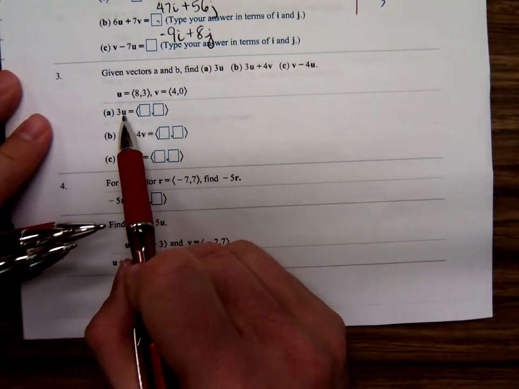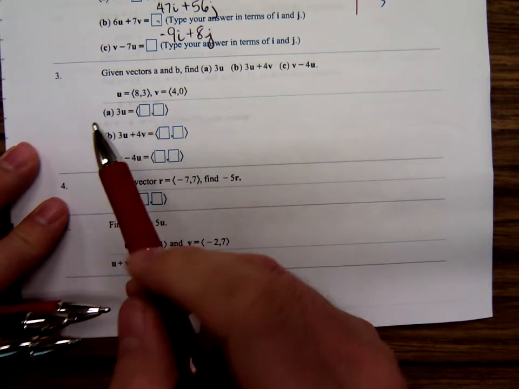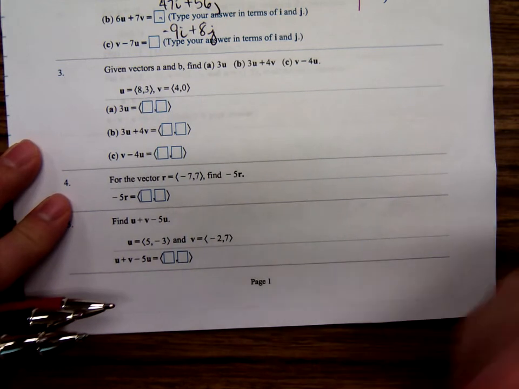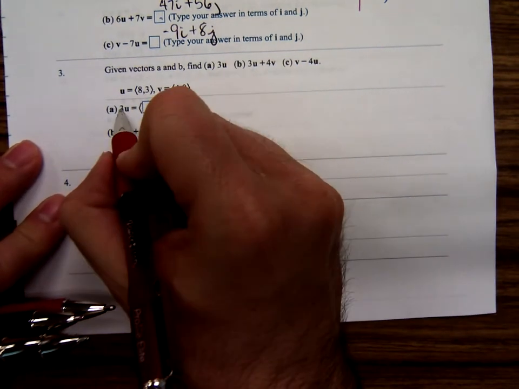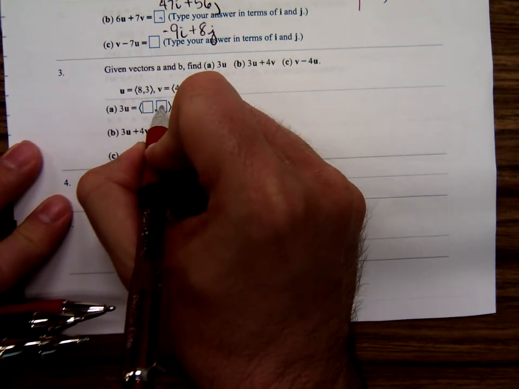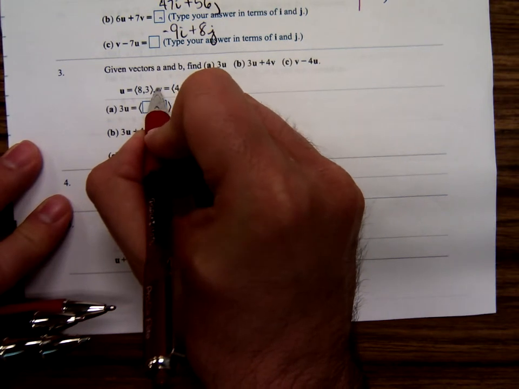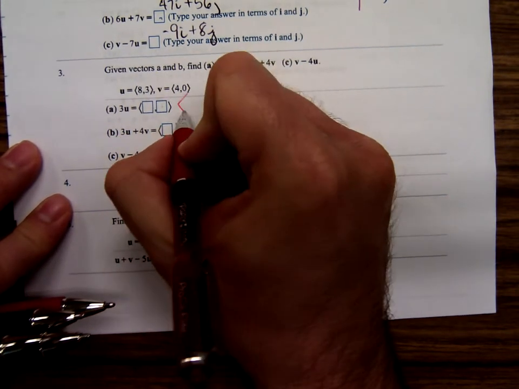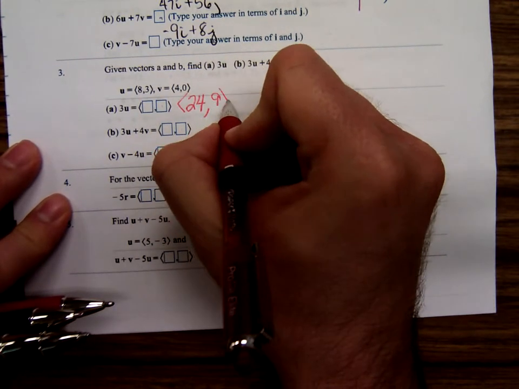So 3U. Could y'all do that without really writing anything down other than the answer? What's 3U going to be? 24 and 9. Just multiply both of these by 3. So this part, well, 24 comma 9.